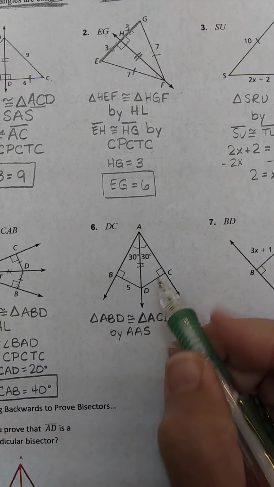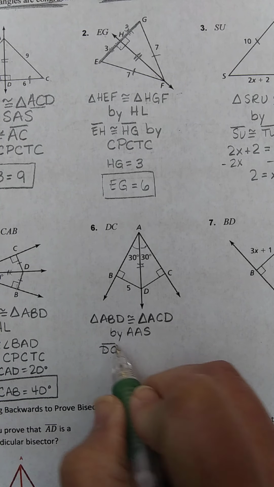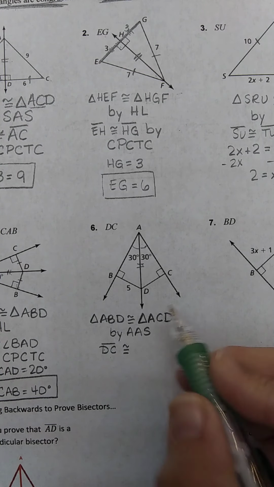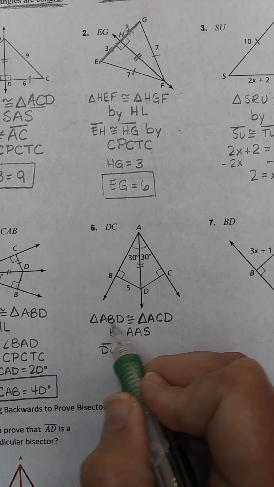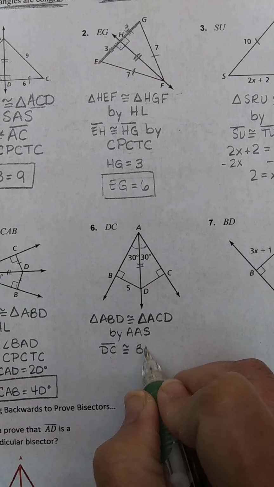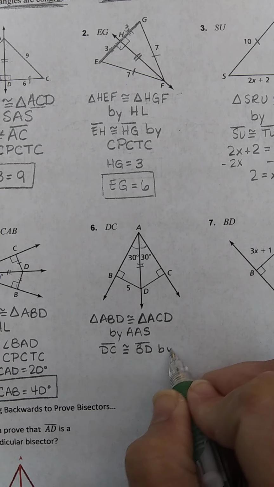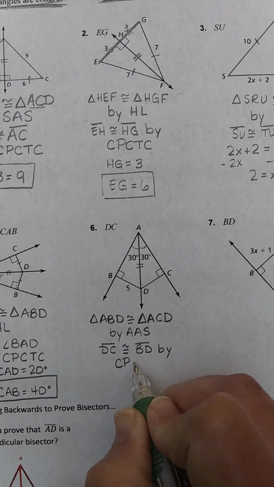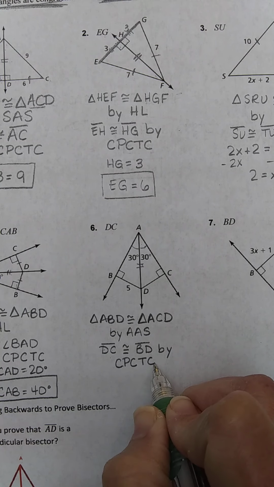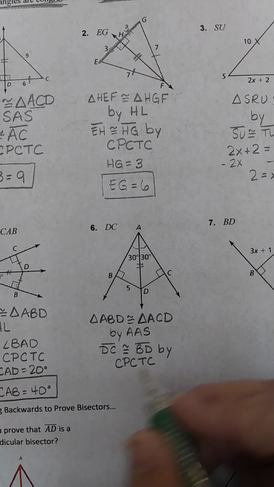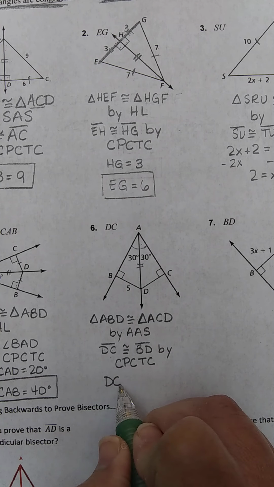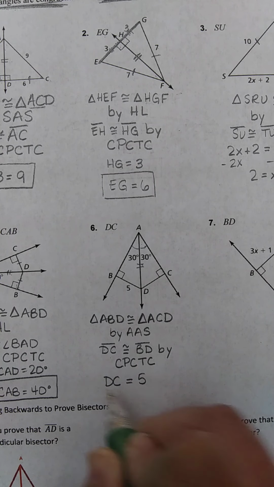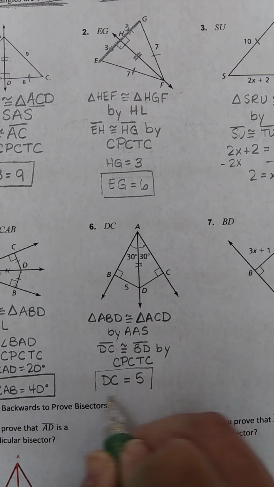And we're looking for DC, so DC will be congruent to, DC is the last two letters, so BD is the last two letters, by corresponding parts of congruent triangles are congruent. Therefore, DC will have a measure of 5 since BD had a measure of 5.